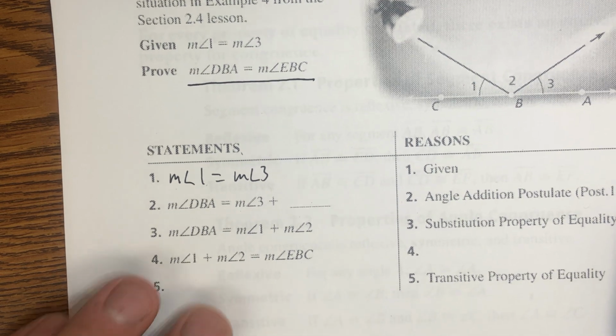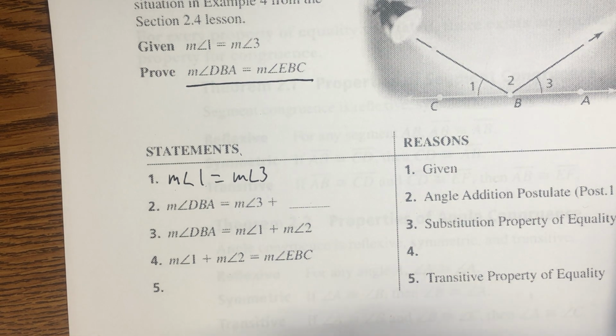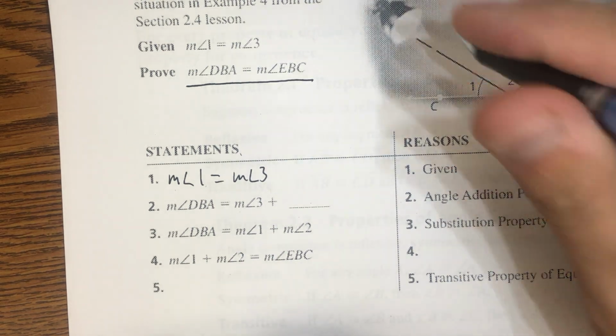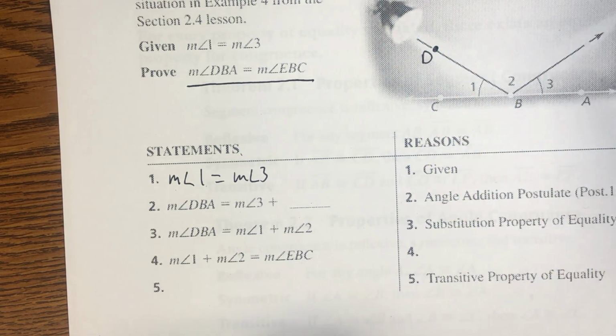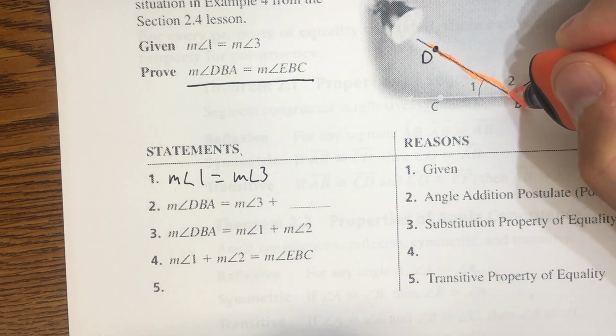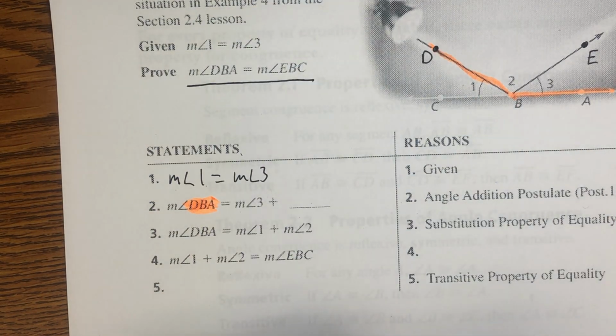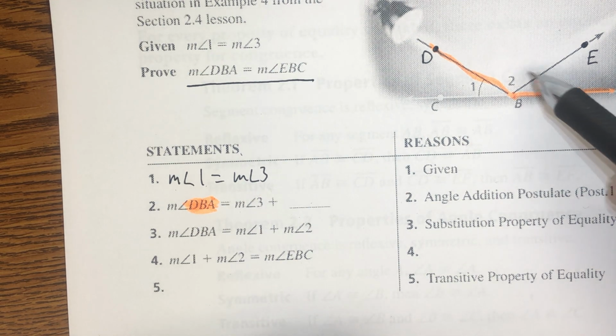So, for this problem, I am going to highlight angle DBA so we can see what it consists of. Our D isn't actually showing up very well, so I am going to add it in. The D is right here, and our E is right here. Those were super hard to see. So, DBA, highlighted in orange, D to B to A, I traced it. That is equal to angle 3 plus angle 2.